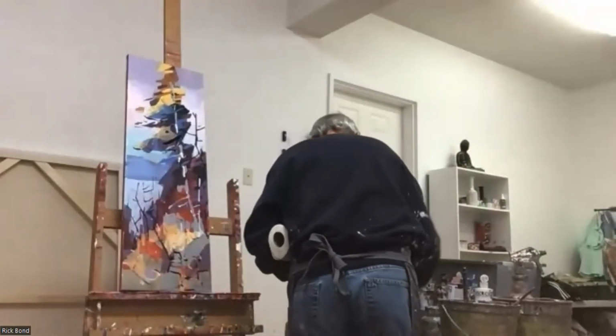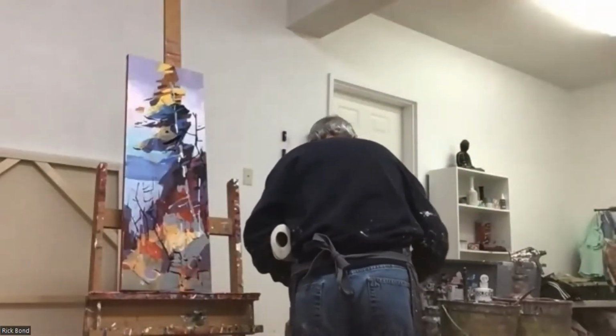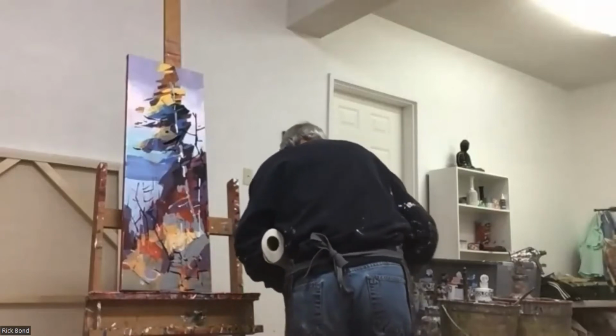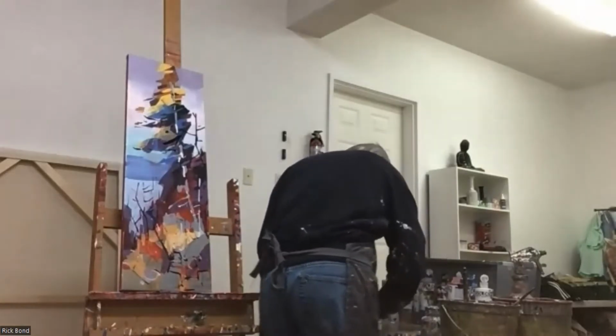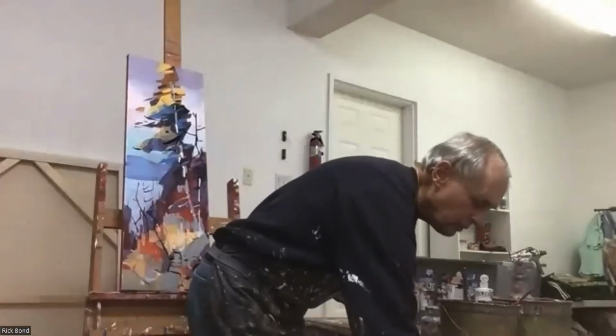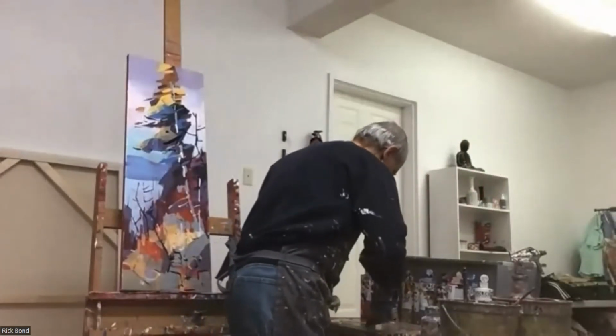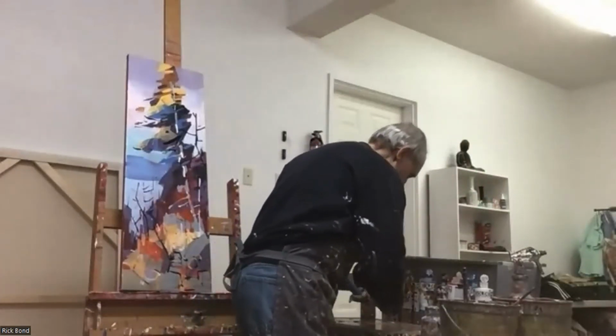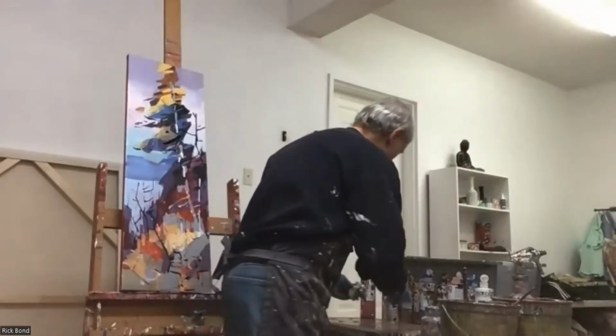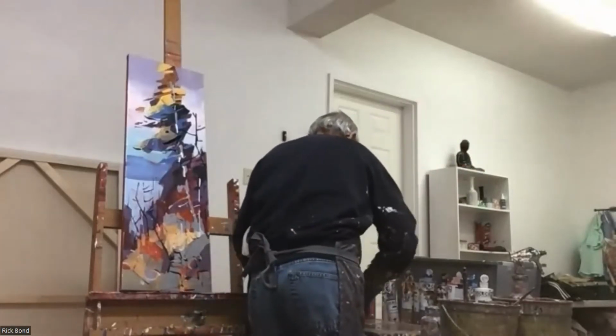It already looks pretty awesome from here. Well, thank you. Yeah, I actually kind of like it as it is. I don't know if I'd take it any further. I just like the looseness and the colors of it. So I think that's exactly right.